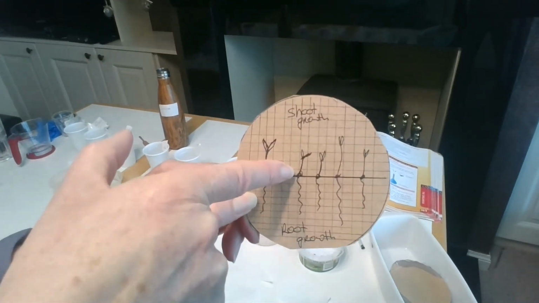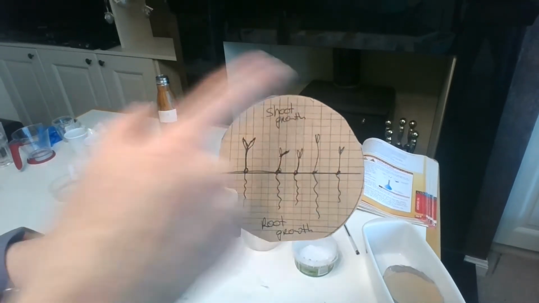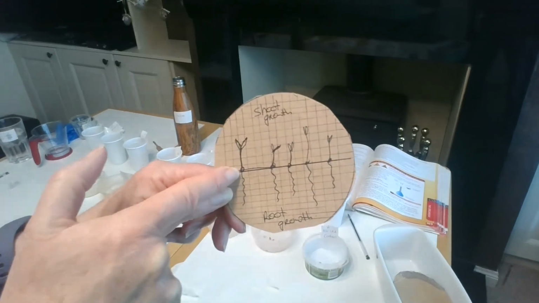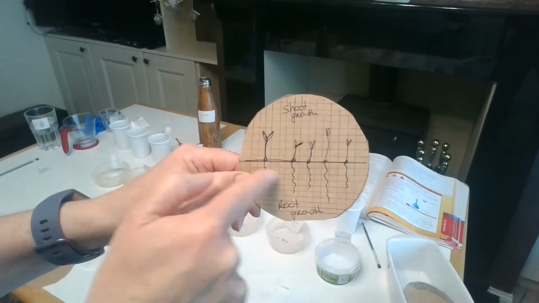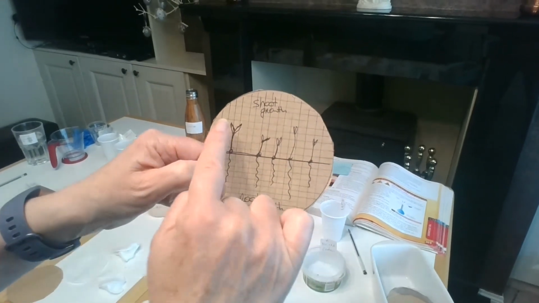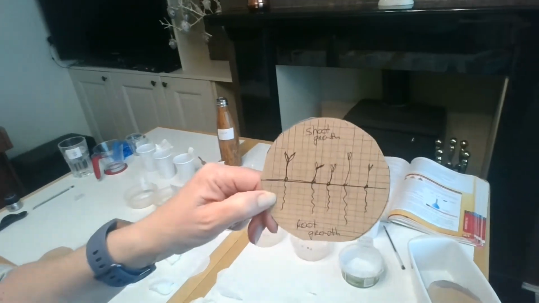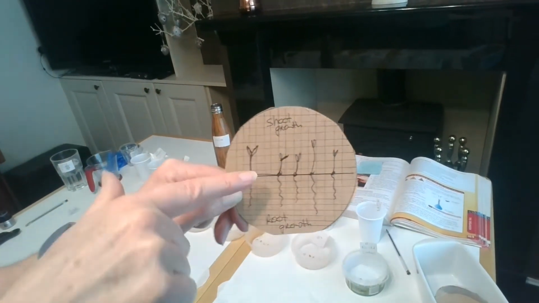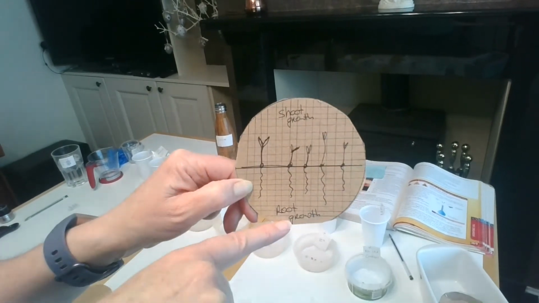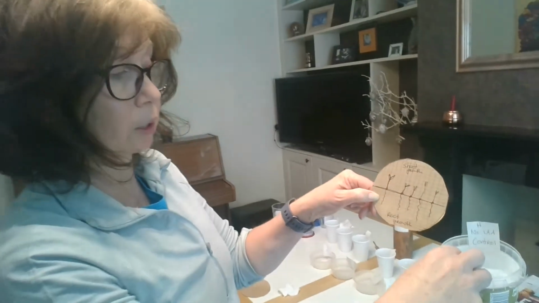This one, the shoot has grown 3 squares, 3 squares, and so on. And I do the same for the roots, 5 squares, and I continue that way. I get the average, obviously, of all of those, and I record it in a table. And what we're looking to do is to see what the shoot growth and the root growth is in comparison to the control. That's what we're looking at.